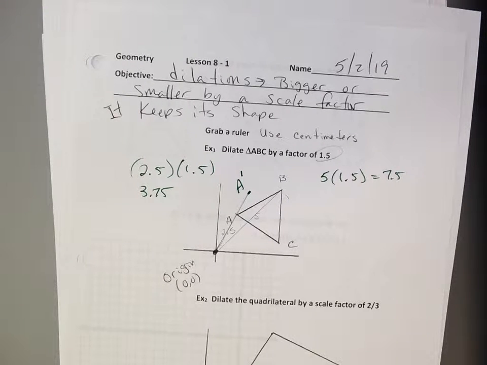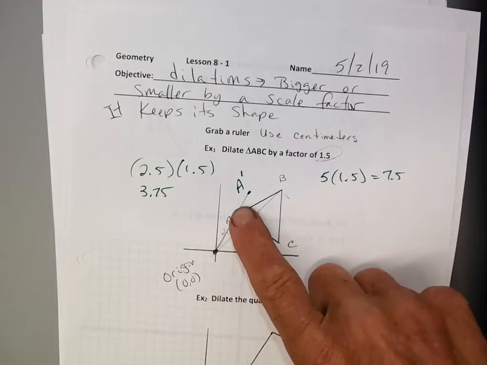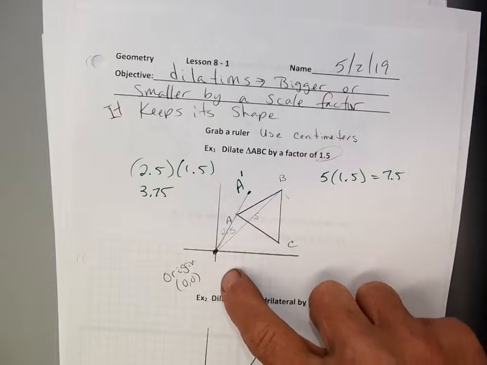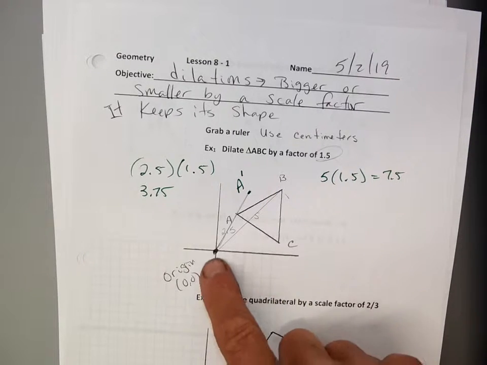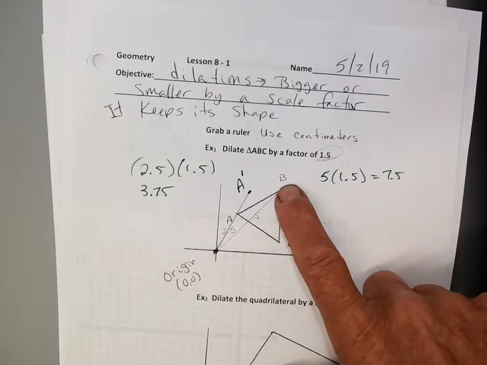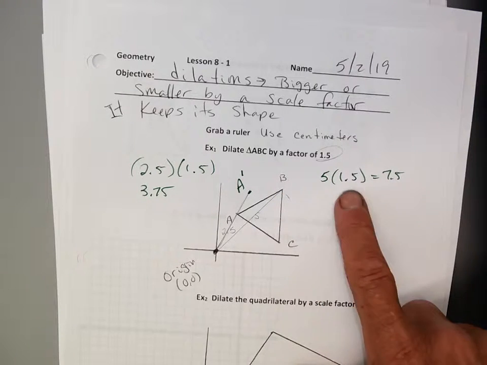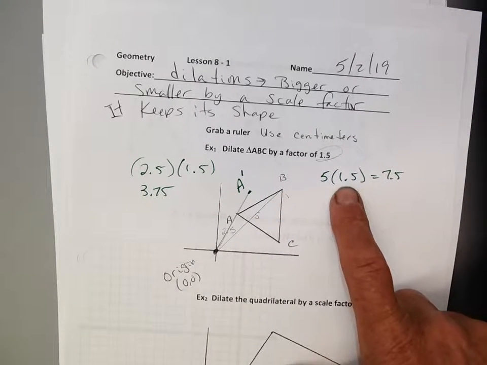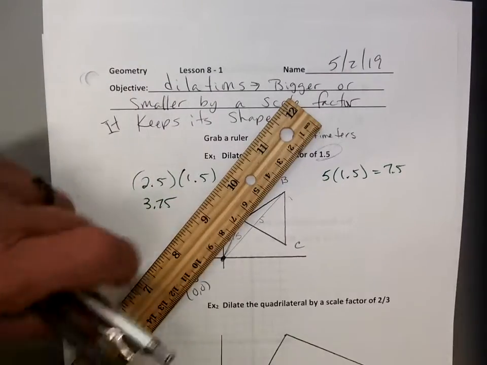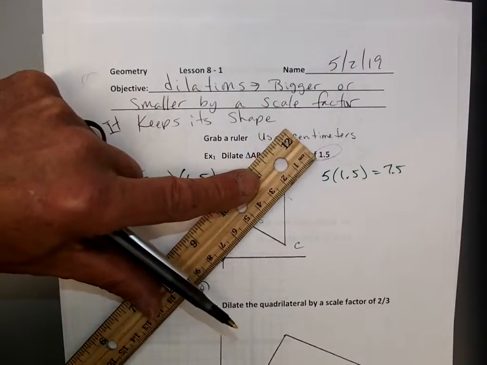As people are catching up, I'm just going to measure the length from the origin to that point, and then multiply that length by 1.5. I got 5, multiplied by my scale factor, so I'm going to go all the way to 7.5.